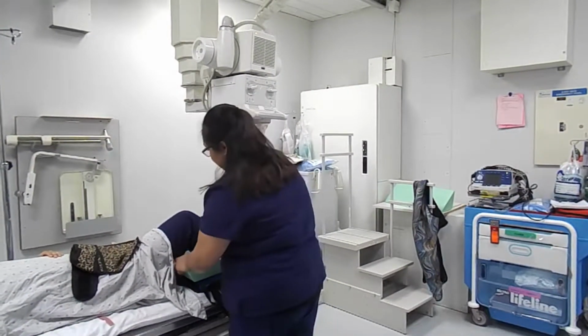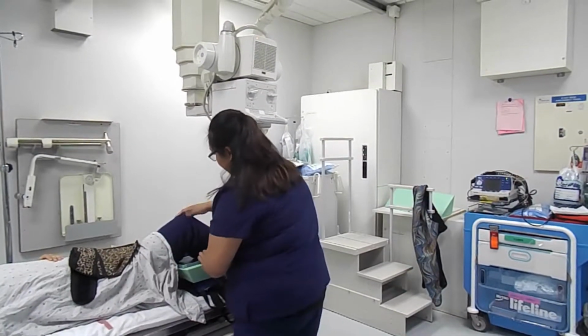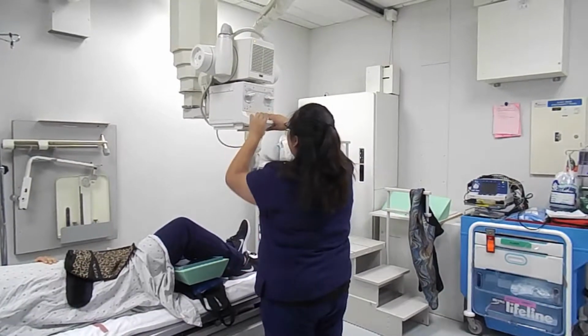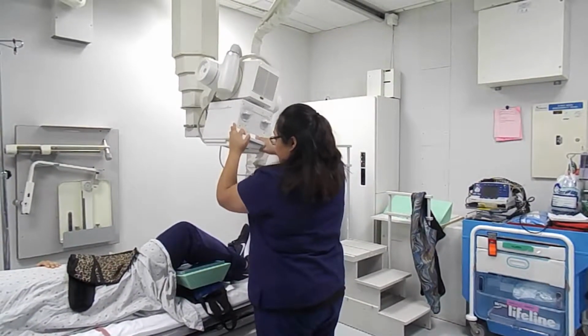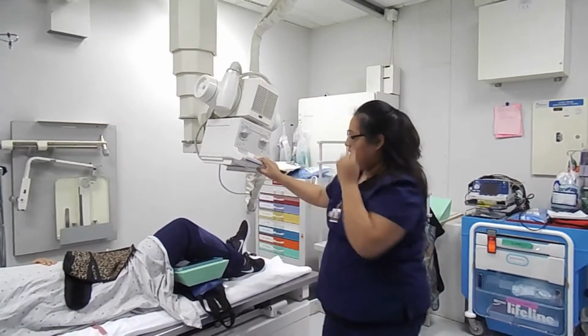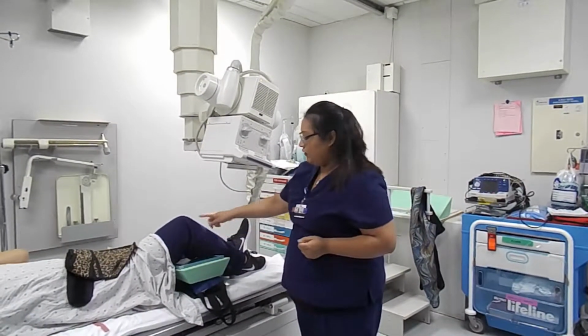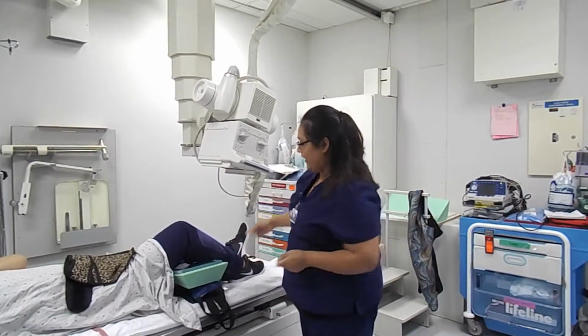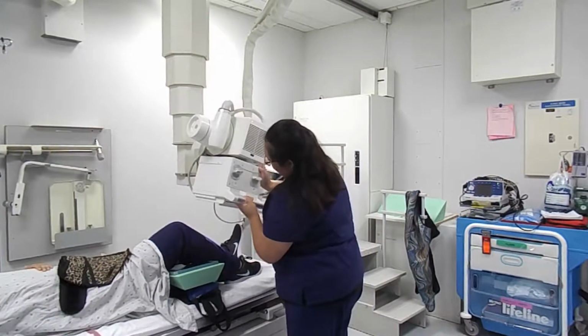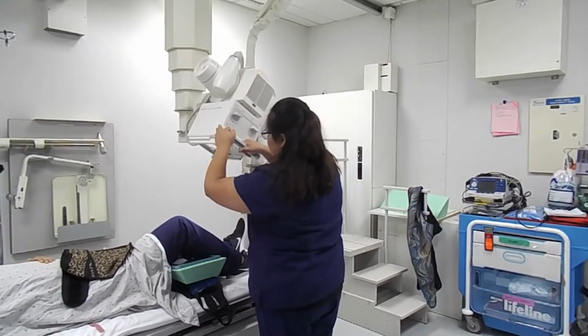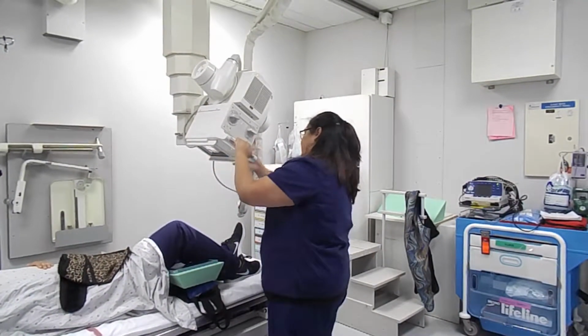Doing okay, Miss Garcia? Now for center ray, our image actually requires a center ray to be perpendicular to the long axis of the lower leg here. So keeping our SID of 40.